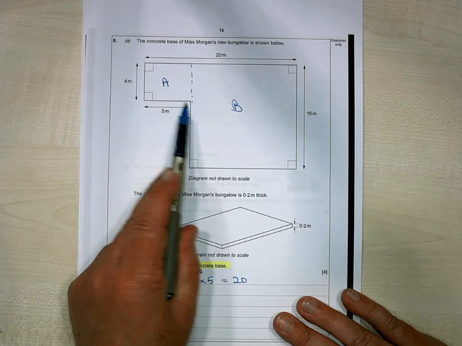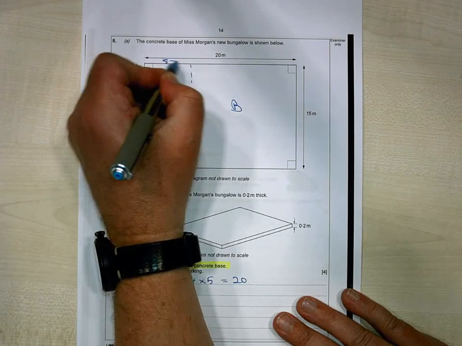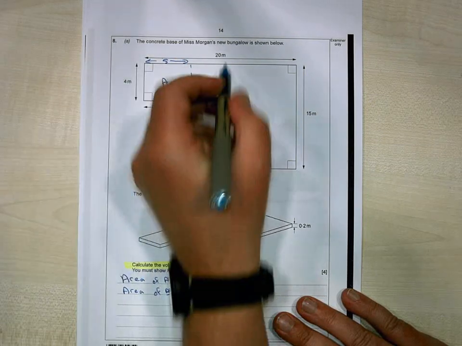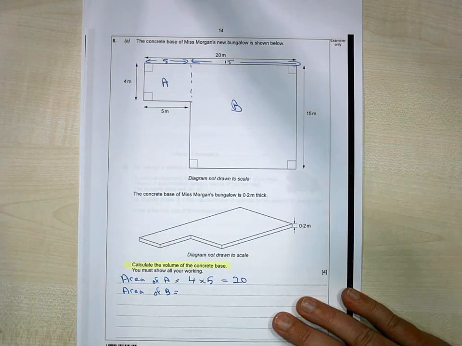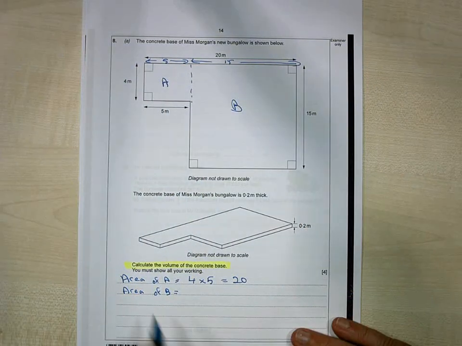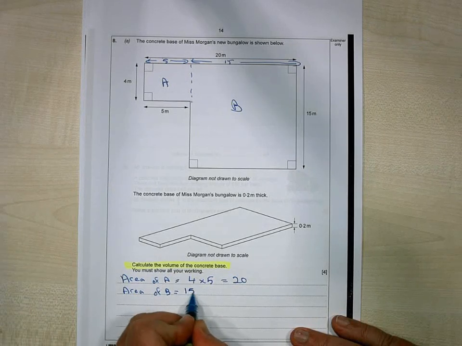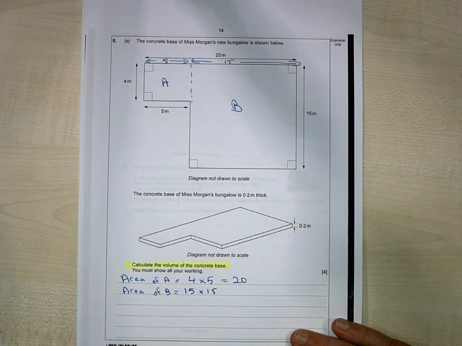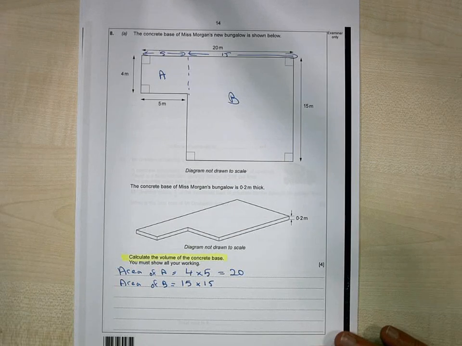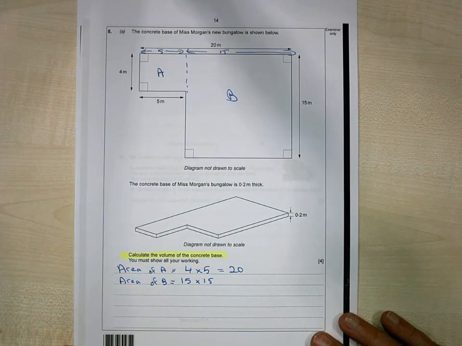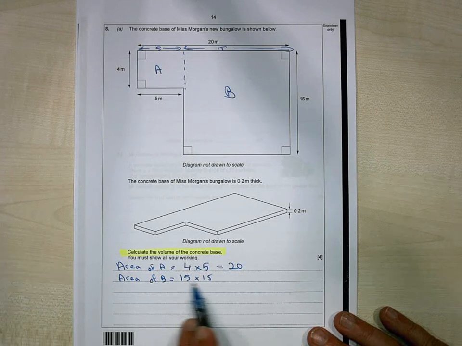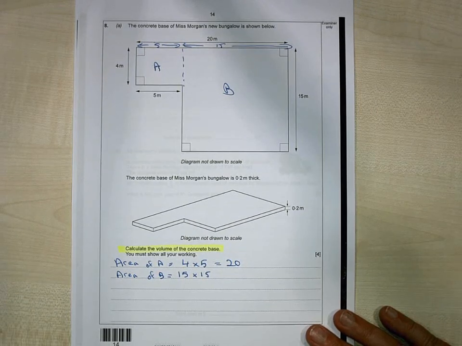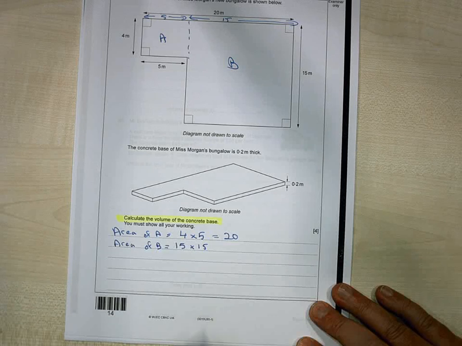But because I know it's 5 from there to there, and they're rectangular, that means it must be 15 going across there. So to work out the area of B, what I've got to do is 15 times 15. It's a non-calculator paper, so you need to have the skill of multiplying two-digit numbers together.